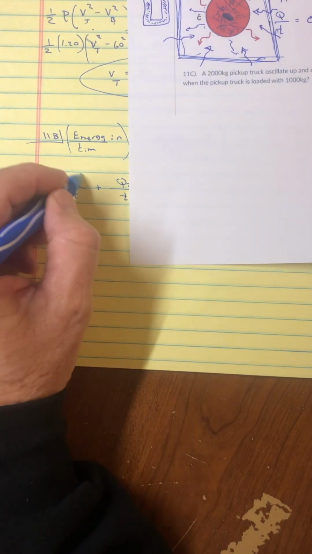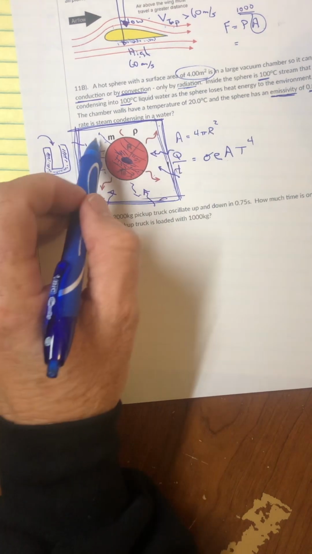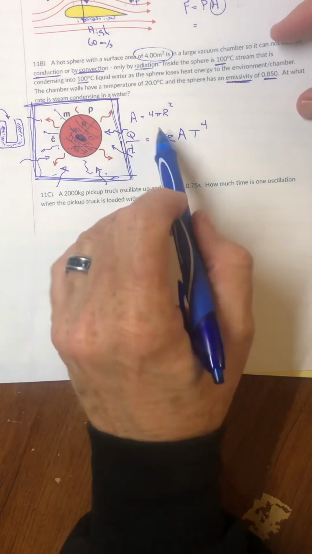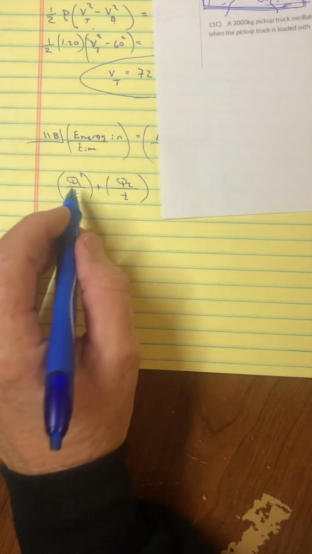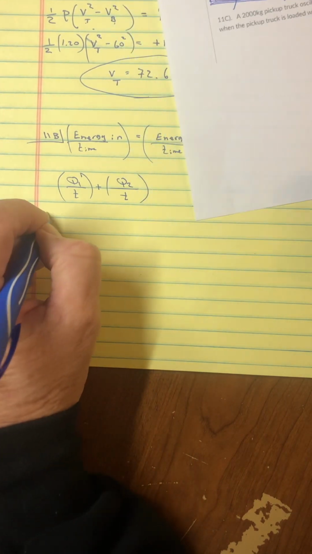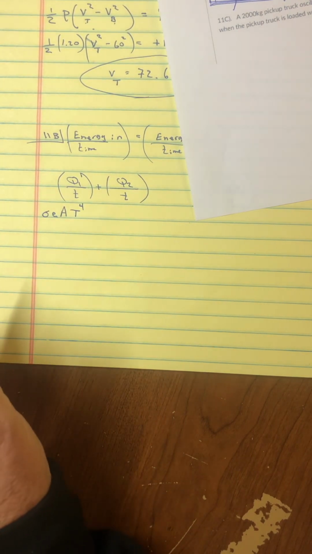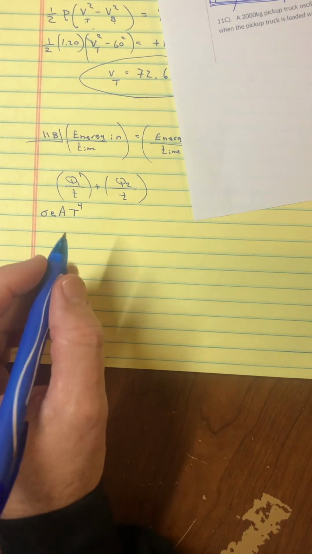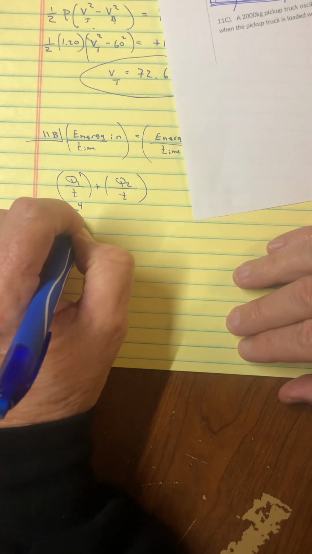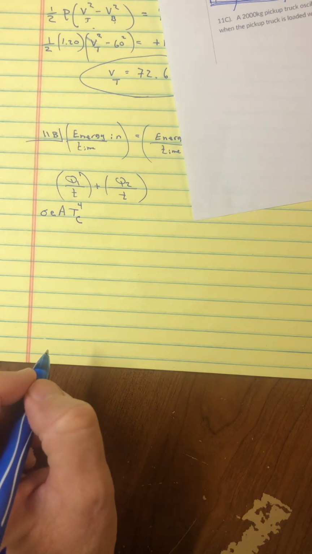The first one would be the Stefan's law from the room, and the second one will be the condensing of the steam. And then the energy coming out is the Stefan's law that radiates it outward. So applying what we just said about Stefan's law to what's going in, this would be Stefan's constant times emissivity times area times temperature to the fourth. And since this is going in, this would be the chamber, so I'll put a little C here for the chamber or environment, whatever you want to call it.